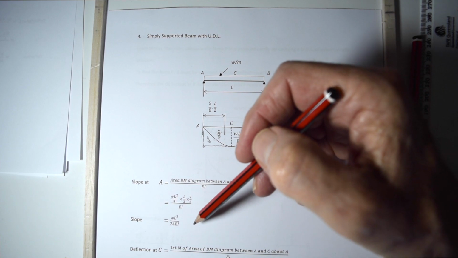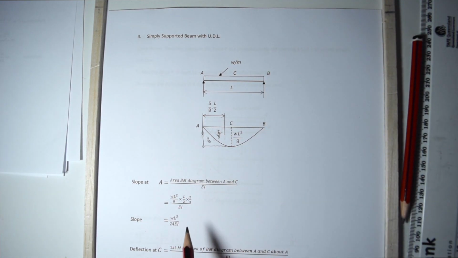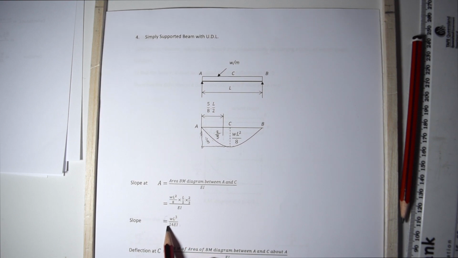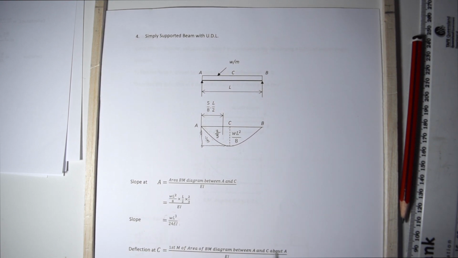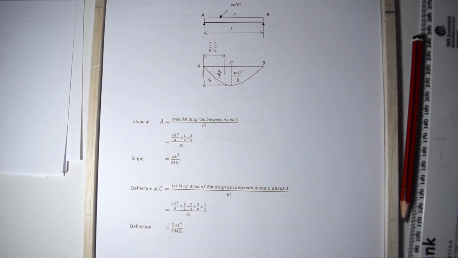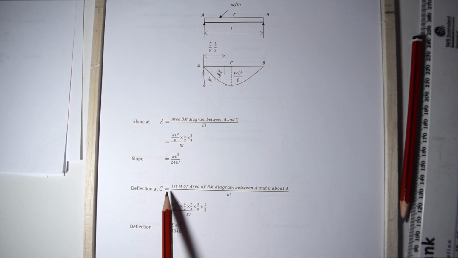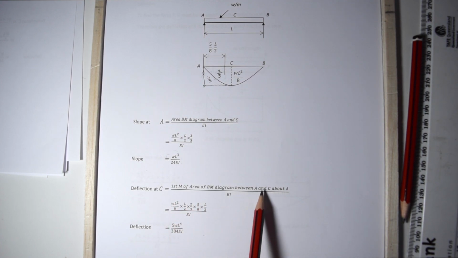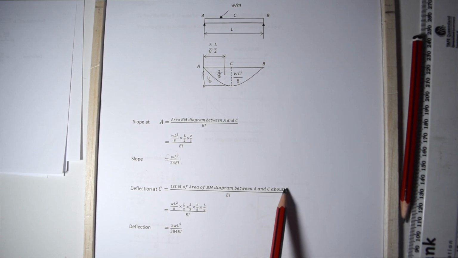The slope then at A is little w L cubed over 24 EI. So if you wanted to work out how much your beam was sloping, you could plug your known data into there and do the computation. Now, the deflection at C, which is at the center, is again, repeating myself, the first moment of area of the bending moment diagram between A and C about A.